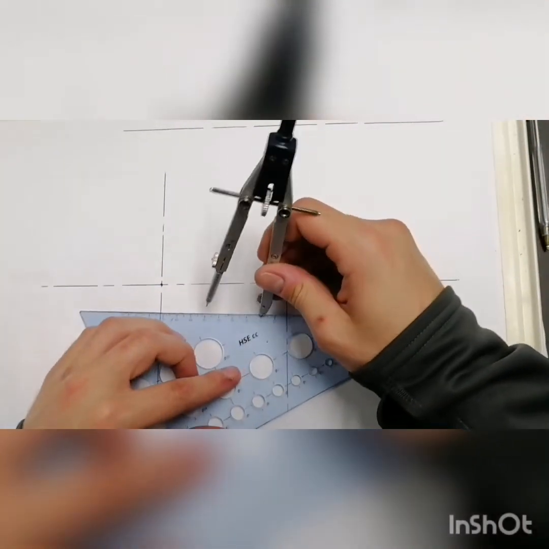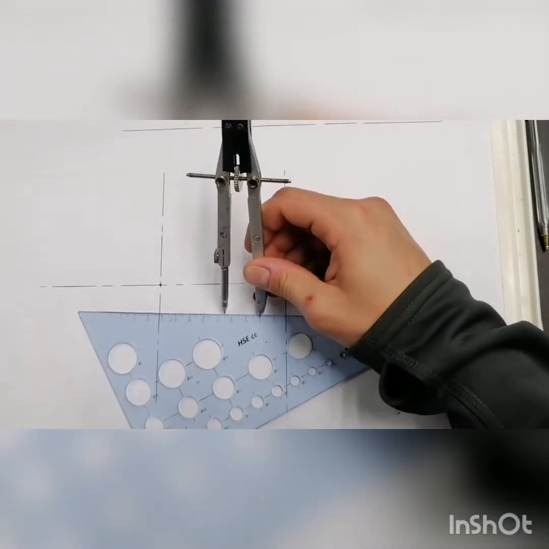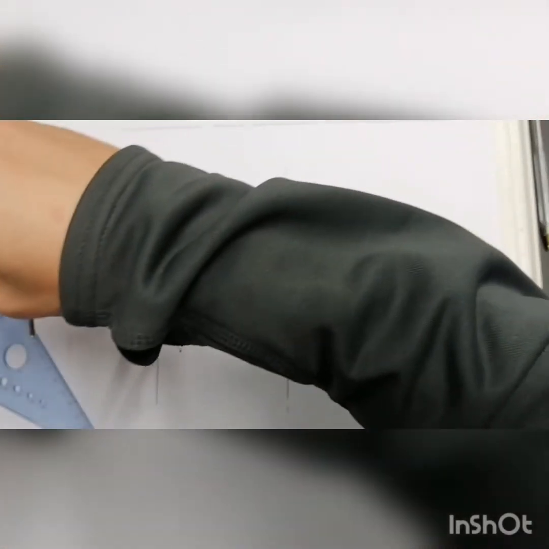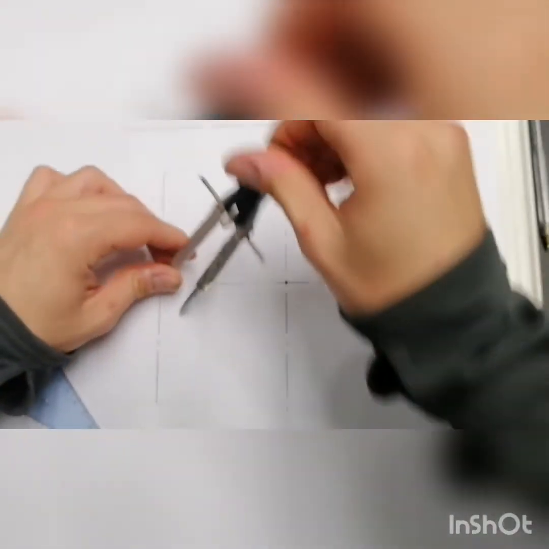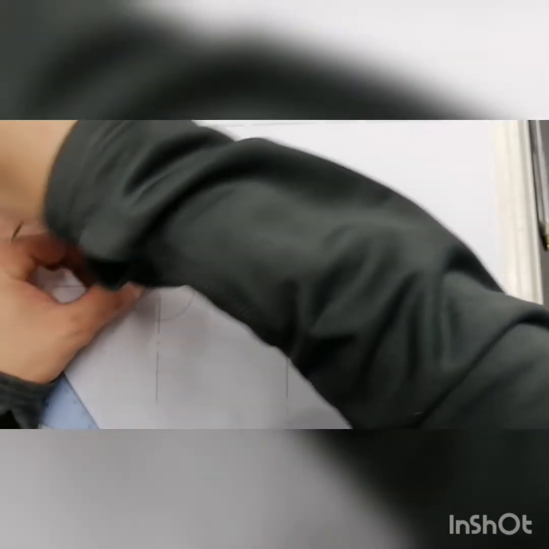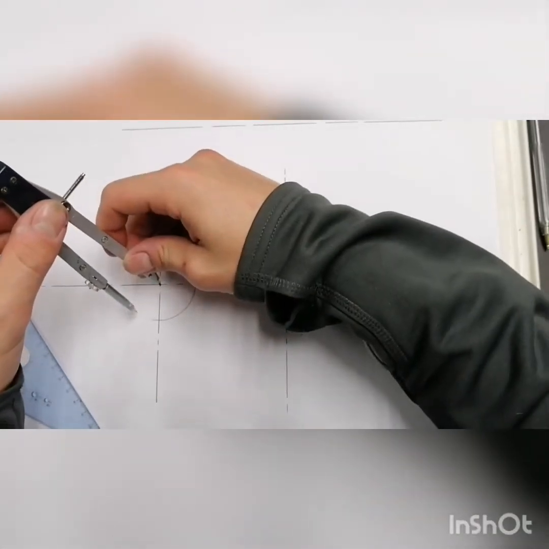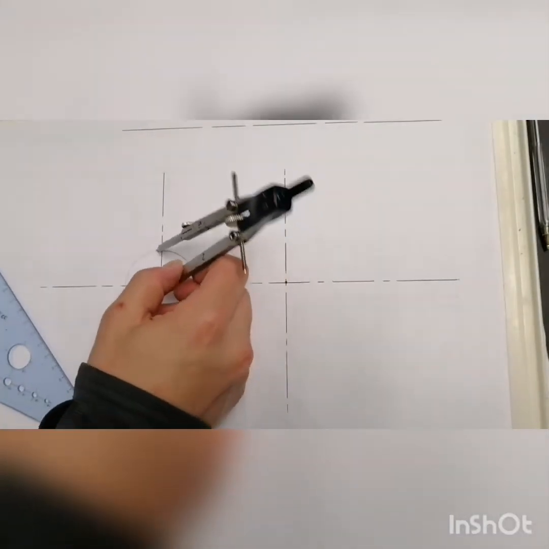jy meet 25, you measure 25, shouldn't be too difficult, there we go, 25. You put it on the center and you make a nice dark circle, maak 'n lekker donker sirkel. Moet lekker duidelik wees.